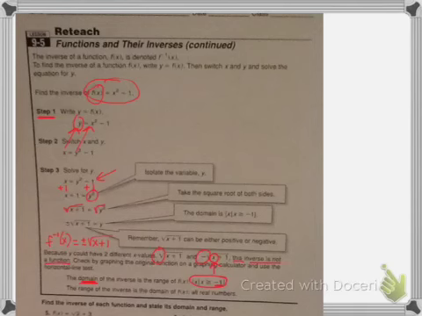What you can do to make this easy is set x plus 1 equal to 0. We know that it has to be greater than or equal to 0 in order to be able to take the square root. So we get x equals -1. That makes our domain x greater than or equal to -1.